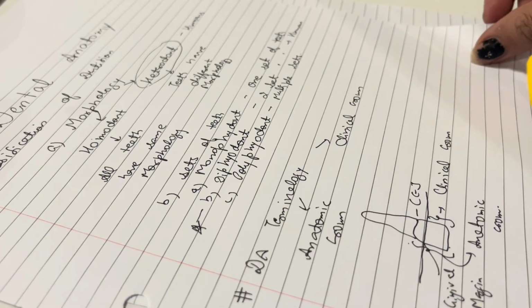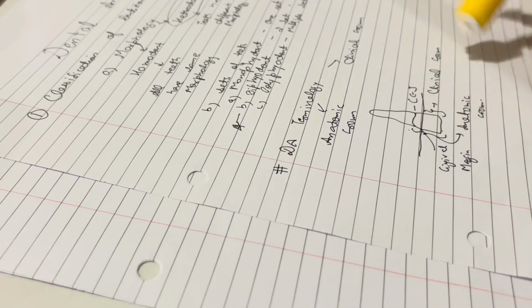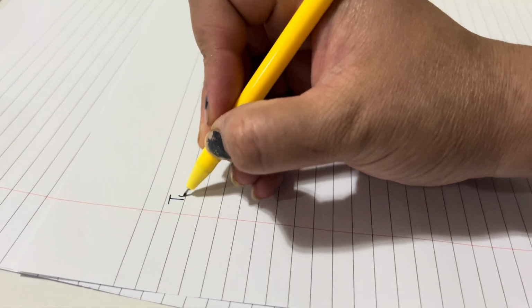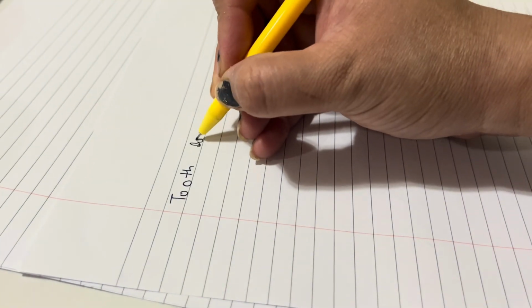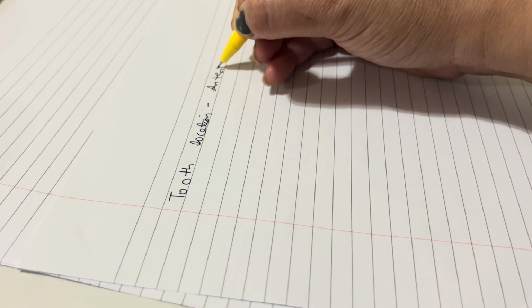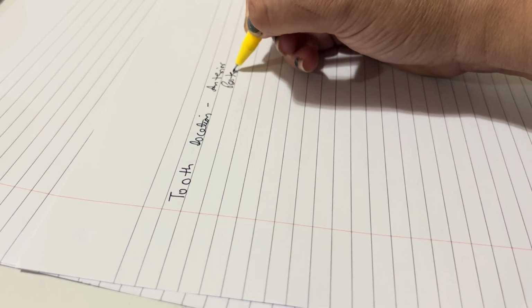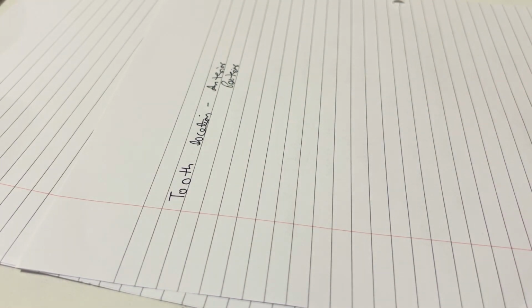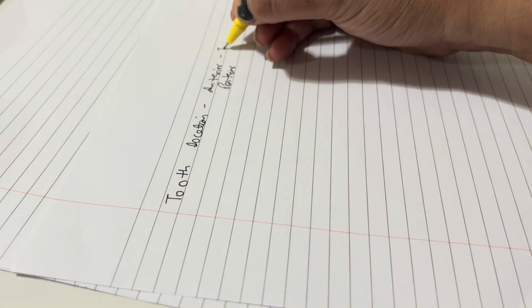This terminology is based on the type of crown. Now the next thing we have is tooth location. As we know, we have anterior and posterior teeth. Incisors and canines are the anterior, and premolars and molars are the posterior.